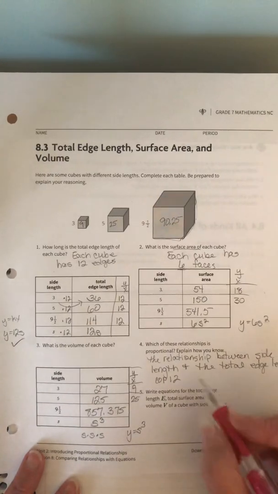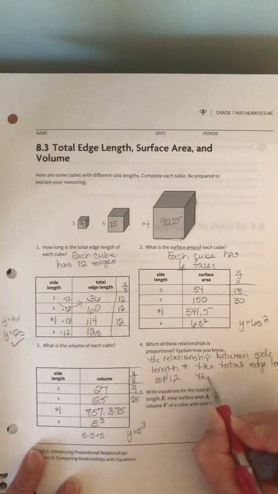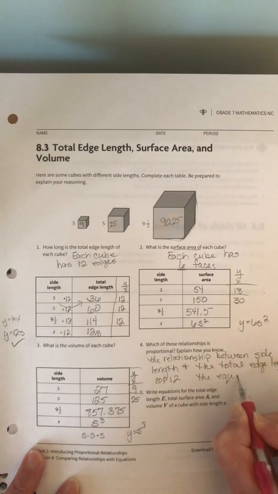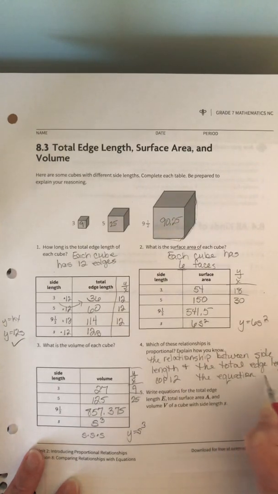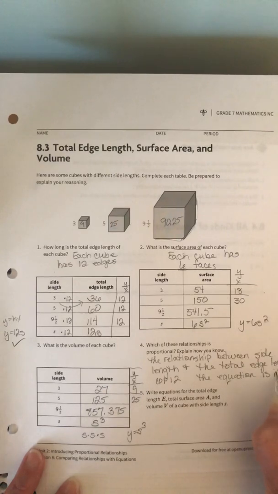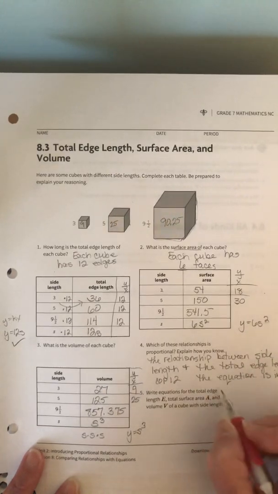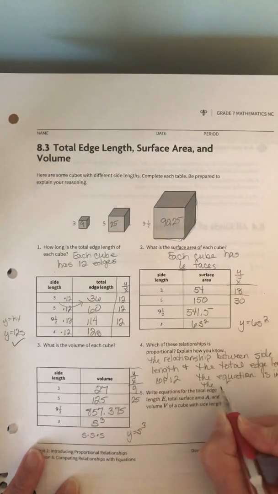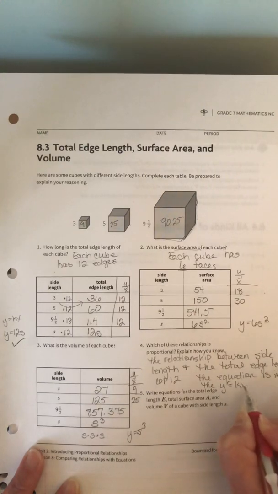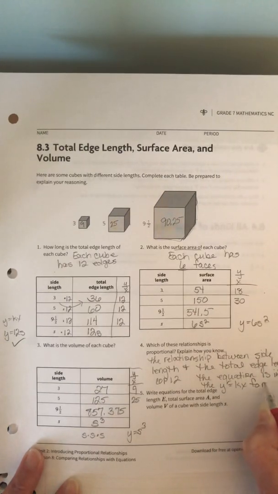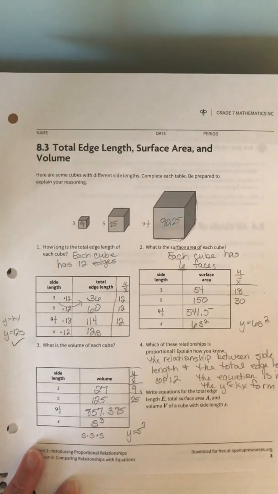So that's another reason the equation is in the y equals kx form.